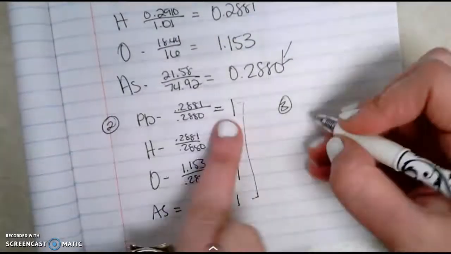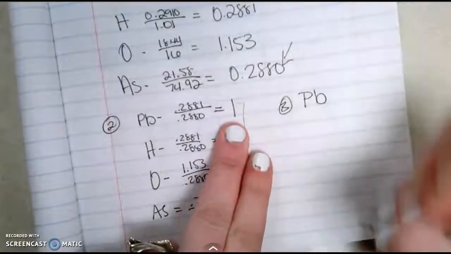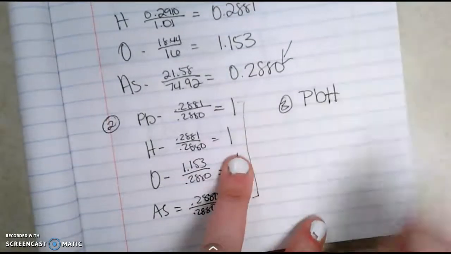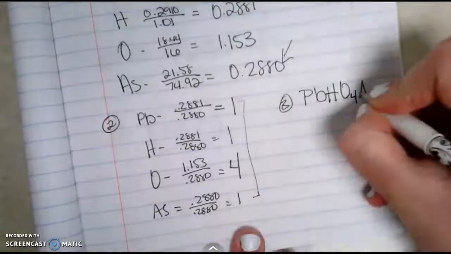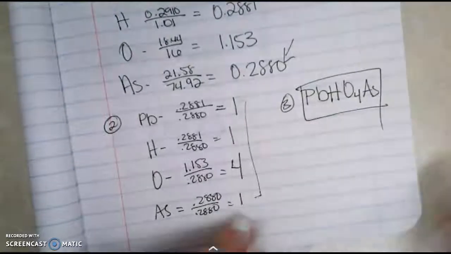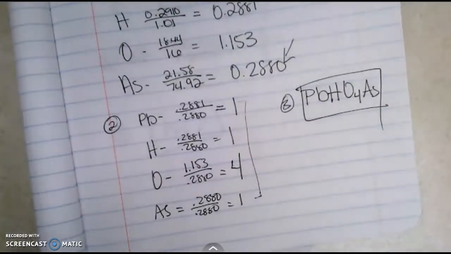Now step 3, we're going to take these values and use them to make our formula. What this means is that I have 1 lead, 1 hydrogen, 4 oxygens, and 1 arsenic. That is the empirical formula for that compound.